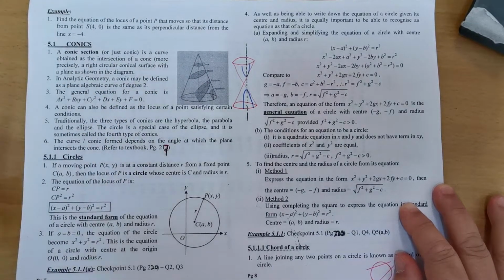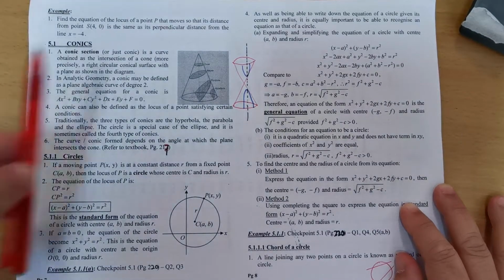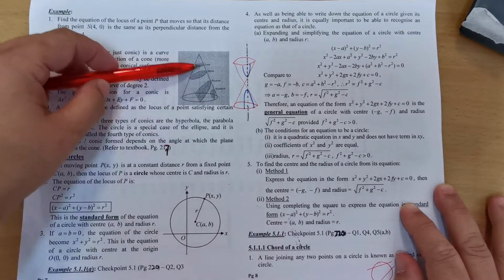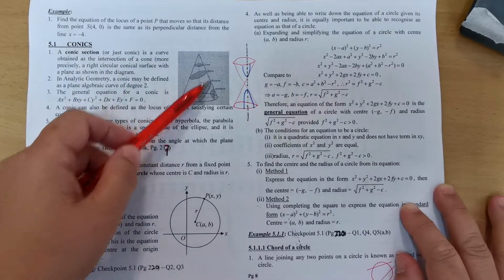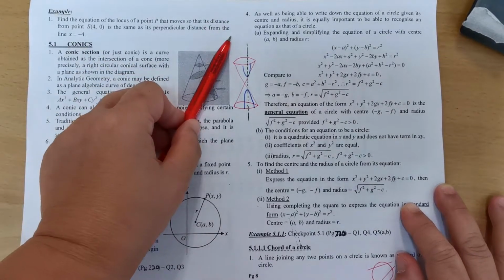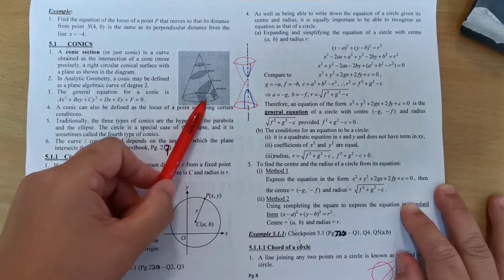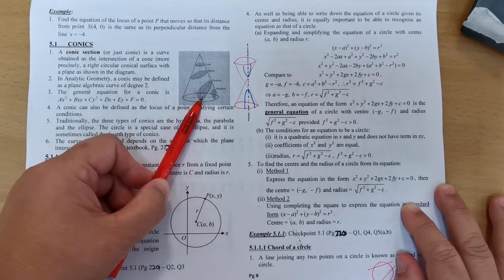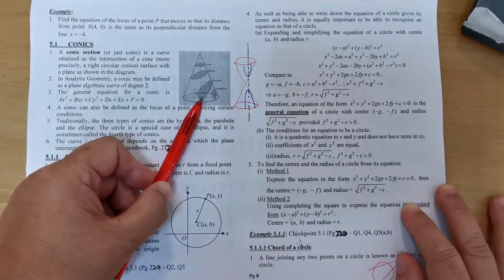And if the plane cuts the cone like this, from here until the base, where these two never touch the base, then when you remove this part, you will see the surface is like this shape and we call it a parabola. And the fourth one will be hyperbola.